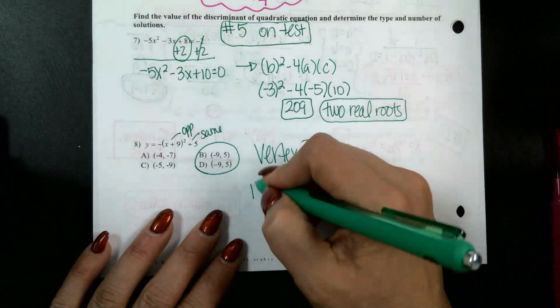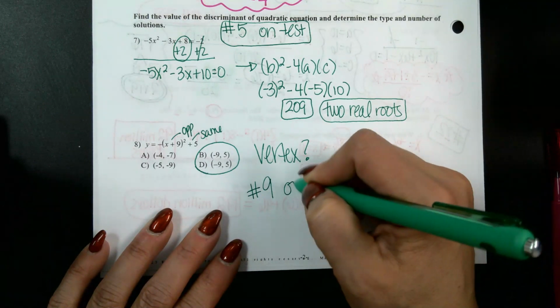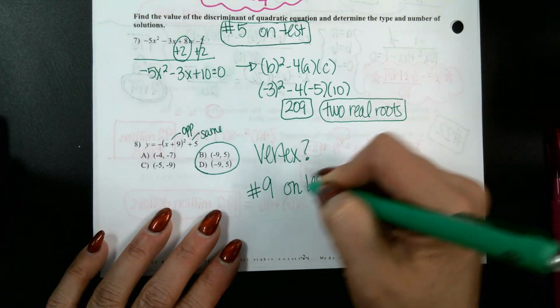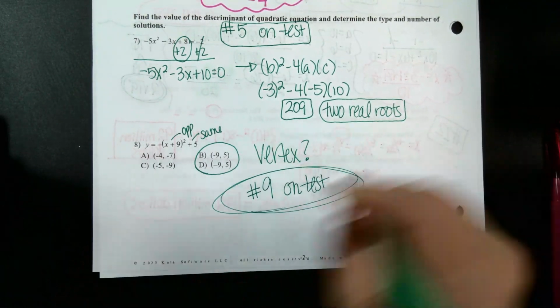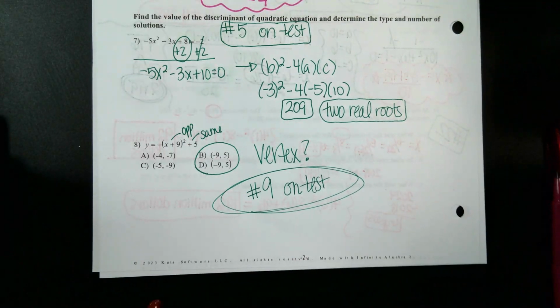This is so funny. You helped me yesterday and then you were like, this is number 9 on your test. Yeah, because I just looked at the problem and just said it's -9 and 5. But see, look at her answer key. She changed them. She changed that one. See?